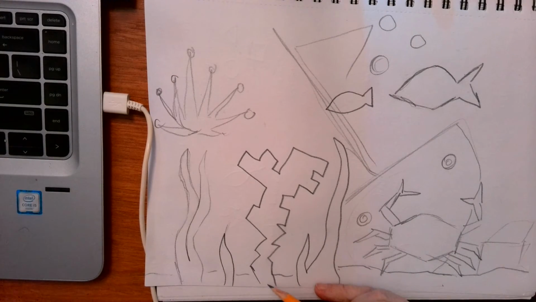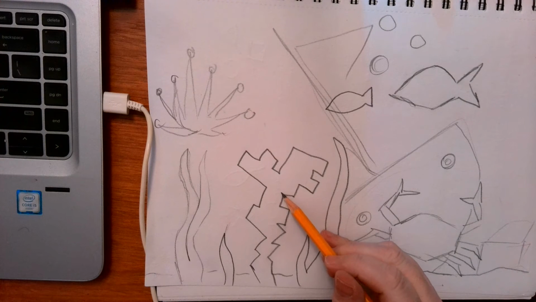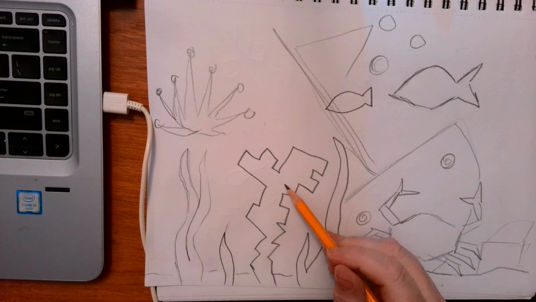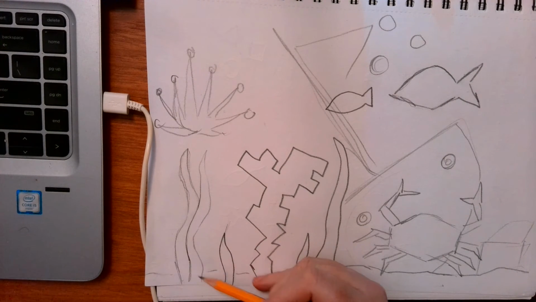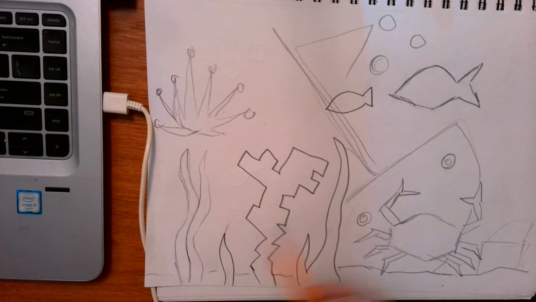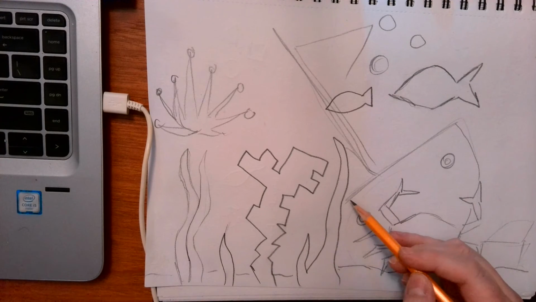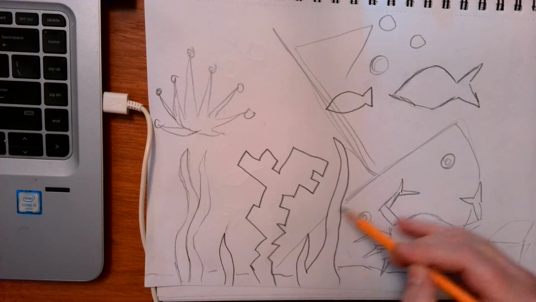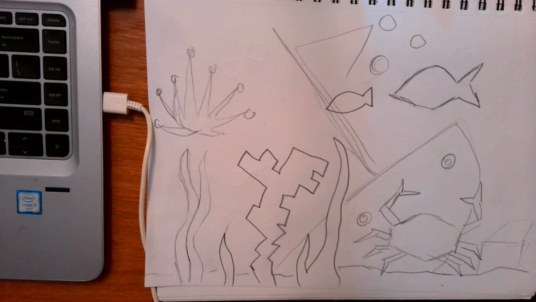And I gave some geometric shapes for coral, some organic shapes for seagrass, some geometric shapes for maybe some bubbles from our fish. Here I have a geometric shape for this sunken ship. Maybe I would do a treasure chest for geometric. And I did sort of a geometric and organic crab.